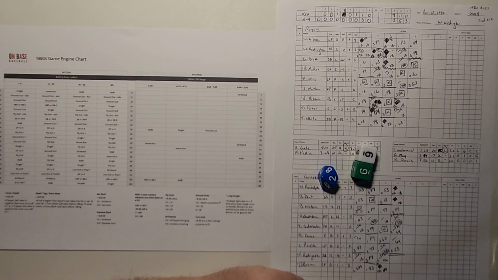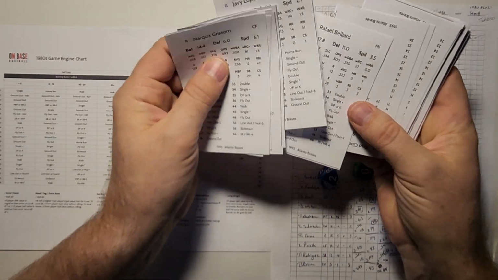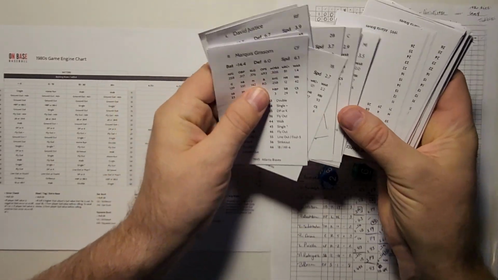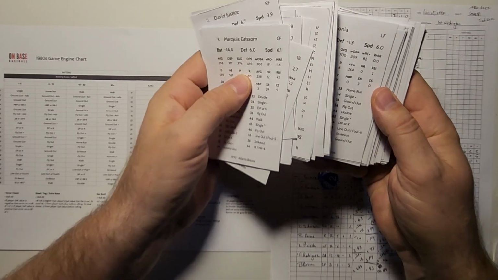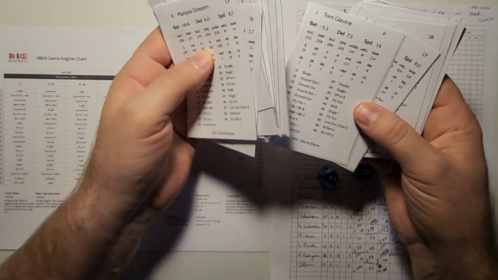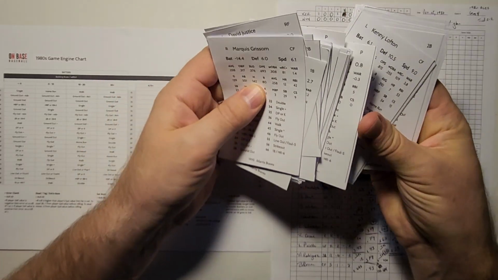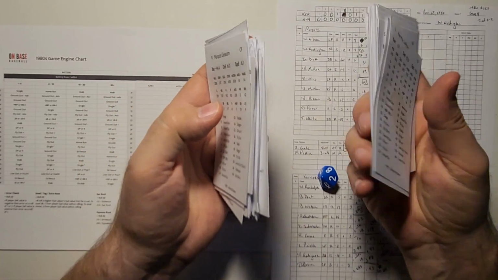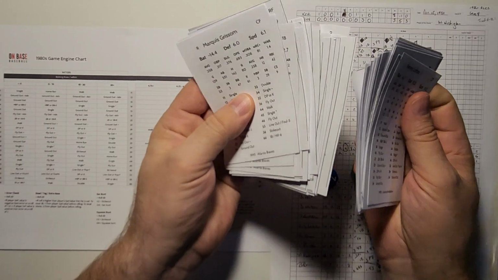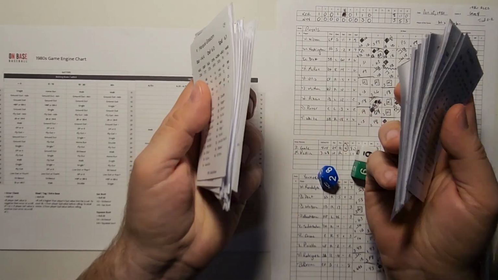Or you can go all the way and you can print the cards. This is the 95 Braves, and this is their starting lineup here. But where do the Braves start? They go all the way to here. So this is two teams. You can see that you've got a lot of players. You can print them all out or not.